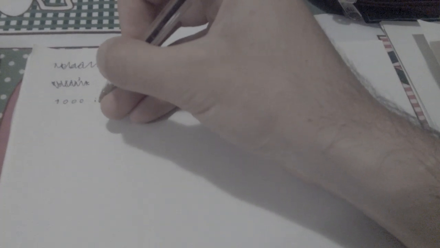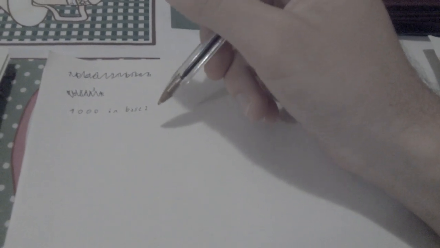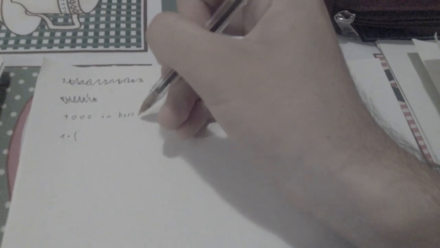So let's suppose we have the number 1000, which is in binary, so in base 2, and we want to know the equivalent of 1000 in base 10. What I'm going to do here is pretty easy. I'm going to take the 1, which is the first number, times 2, because we are working in base 2, raised to the power of the number I have left. So 1, 2, 3.